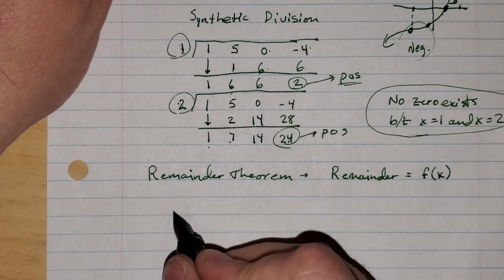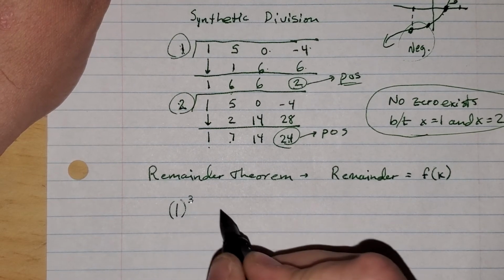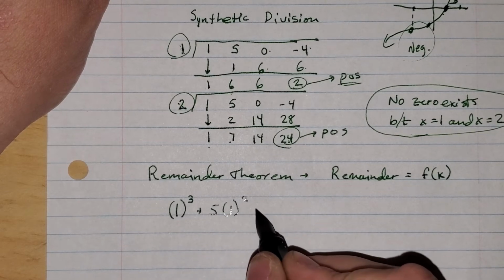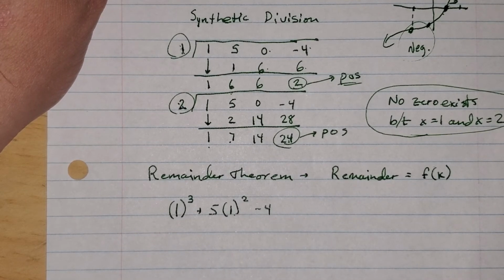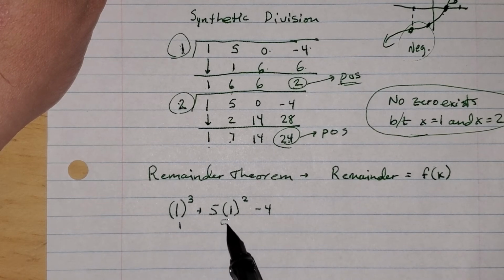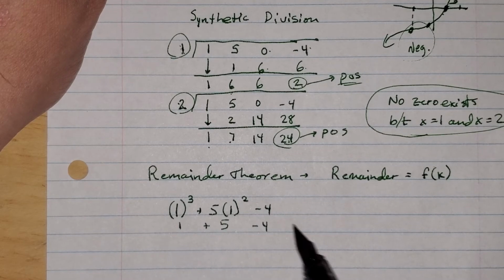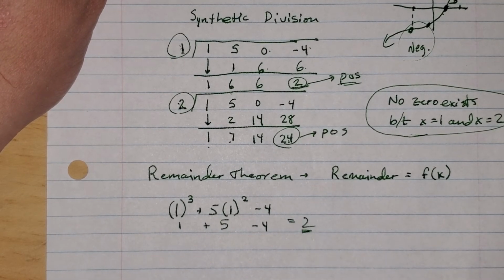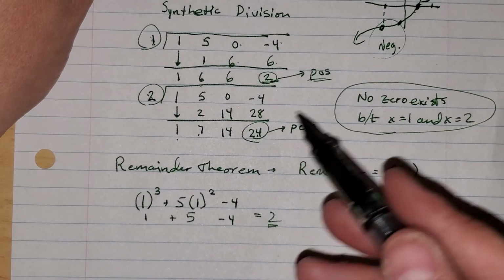So I'm going to say x cubed plus 5x squared minus 4. Okay, well, 1 cubed is 1. 1 squared is 1 times 5 is 5. And if I say 1 plus 5, I get 6. 6 minus 4 is, ta-da, 2. Okay, let's try this other one.